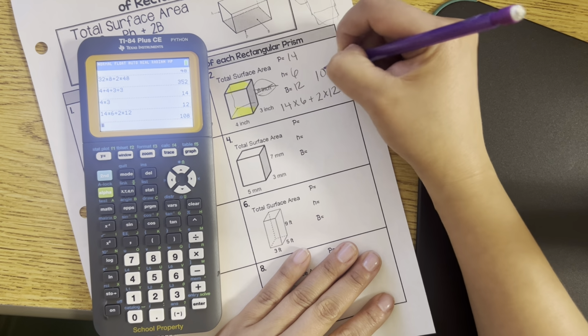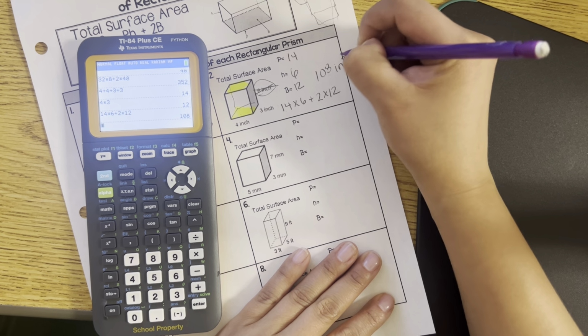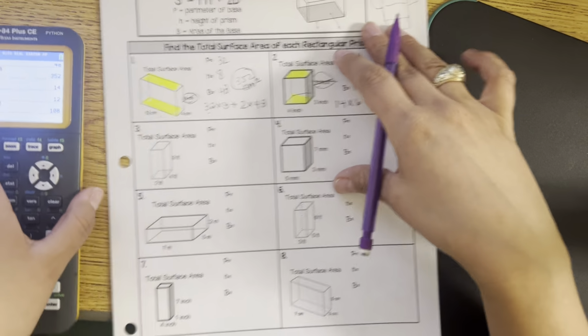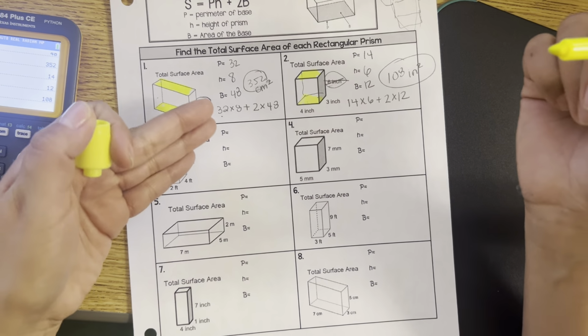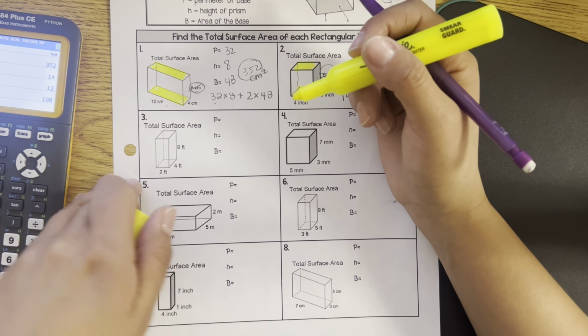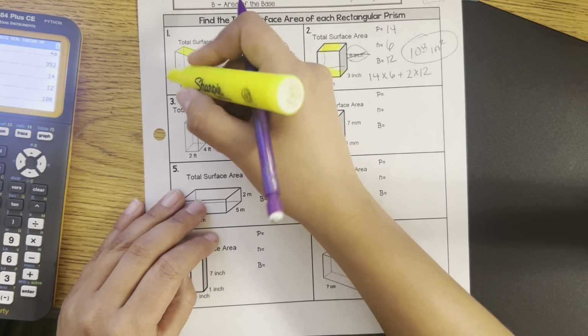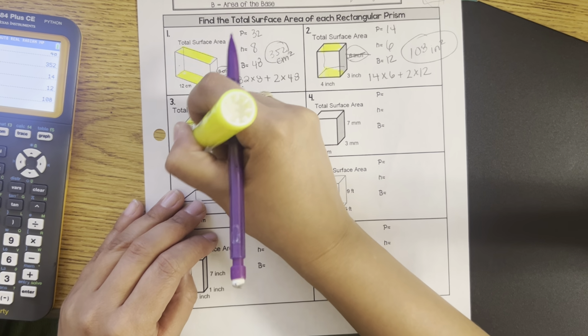And so my answer is 108 inches squared, because we're still talking about area. And it gets pretty repetitive. It's just remembering the difference between perimeter and base and then typing it in your formula correctly, because I do have kids who mix that up all the time.